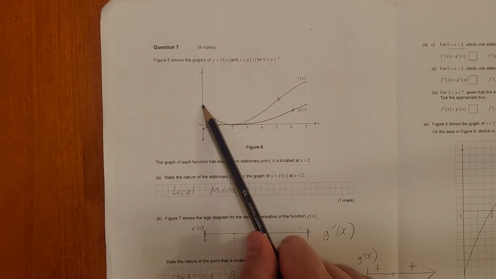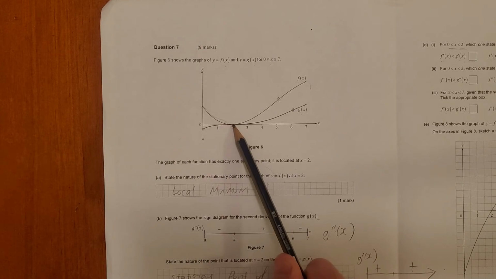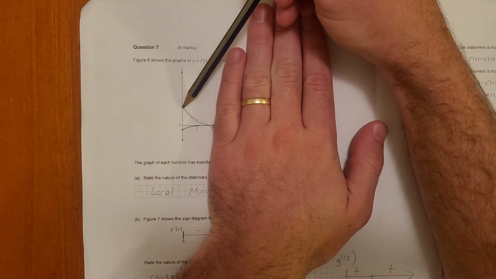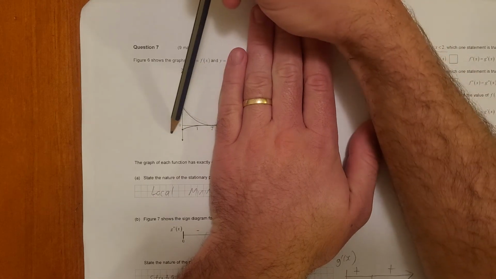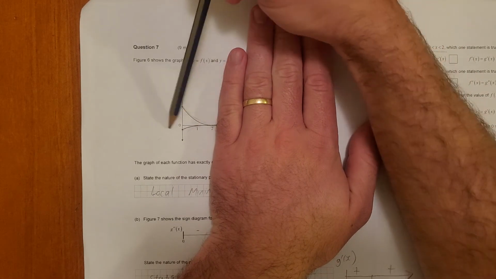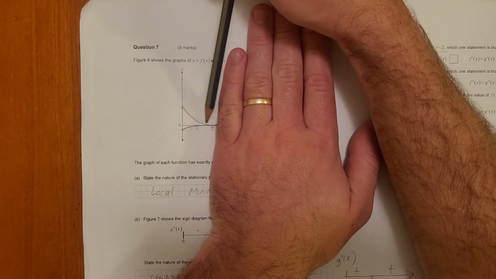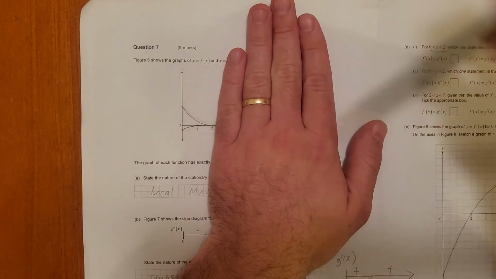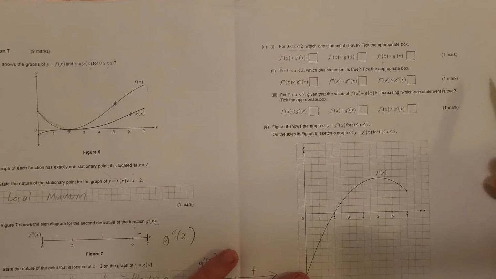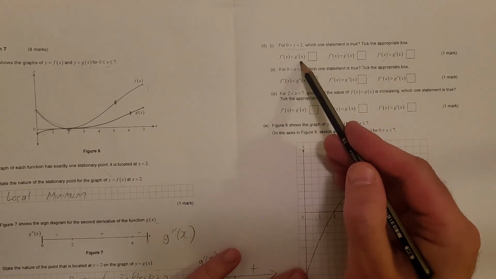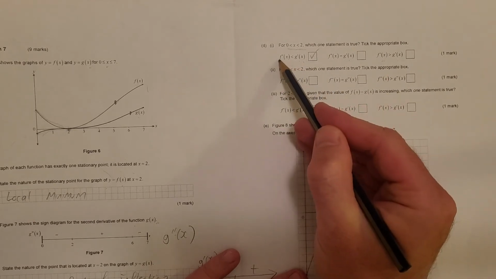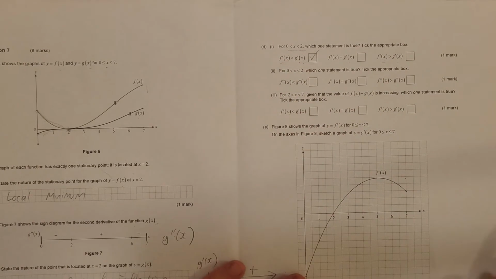Well, let's have a look. f of x has negative slope until you get to this point here. Remember, we're only talking about between 0 and 2. And so we can see f of x has negative slope and g of x has positive slope. So g of x is increasing, f of x is decreasing. That means the slope of g of x is larger because it's positive. It has positive slope, f of x has negative slope. So that's the one we're going to tick. That is, g of x has a larger slope than f of x. So f dash of x is less than g dash of x.